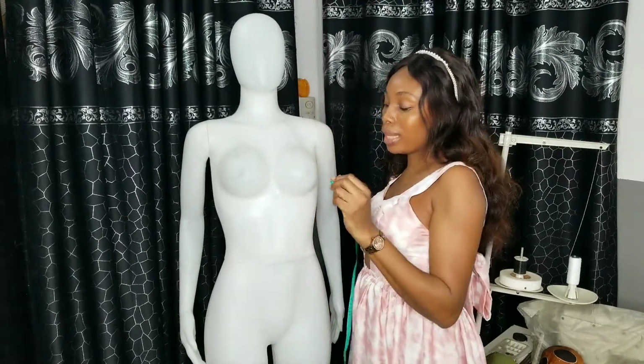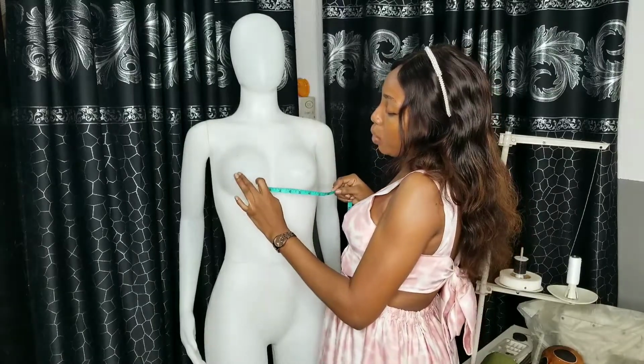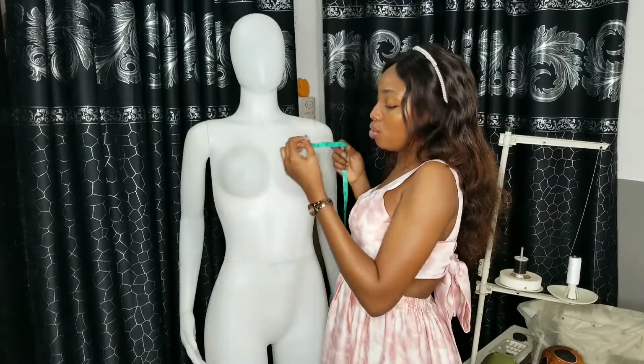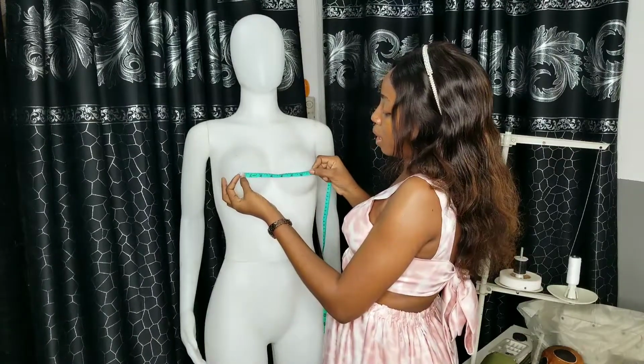Now the next thing we're taking is the bust point, which is measured from the highest point of one bust to the highest point of the other bust. So we place our tape this way, and you measure.